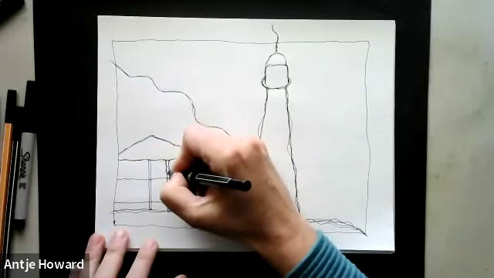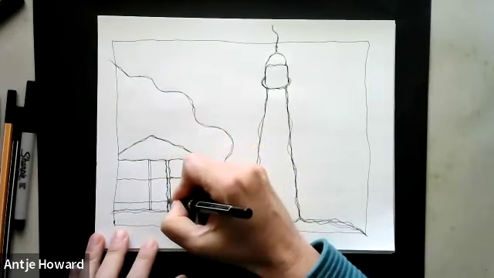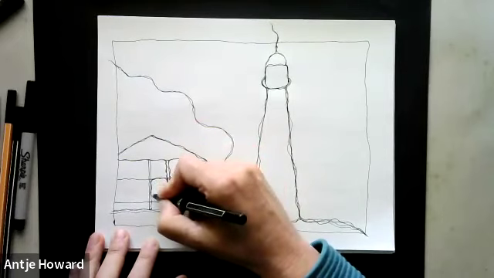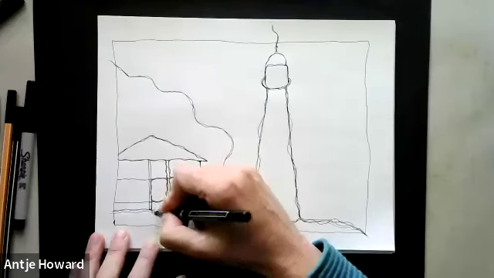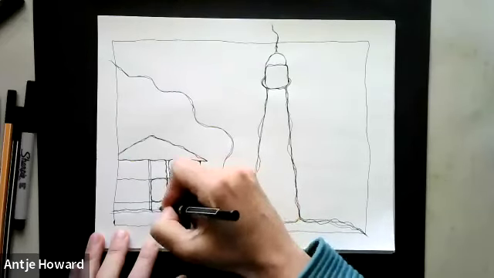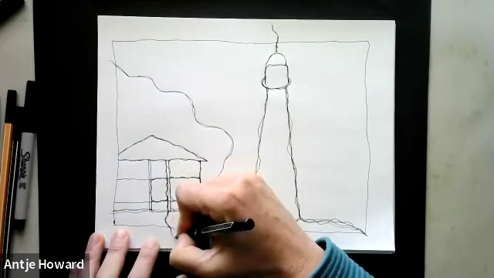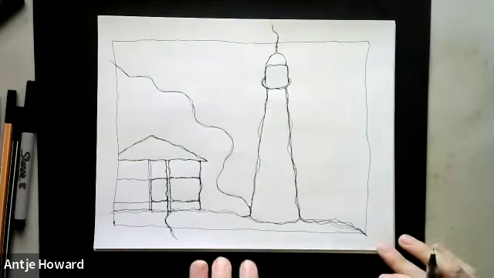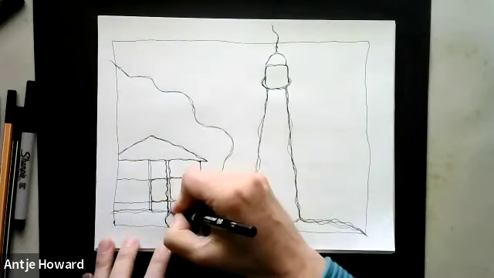So my columns here, they're going to turn into columns that look like they have lianas or something around them. And every now and then I draw a line out of my frame.